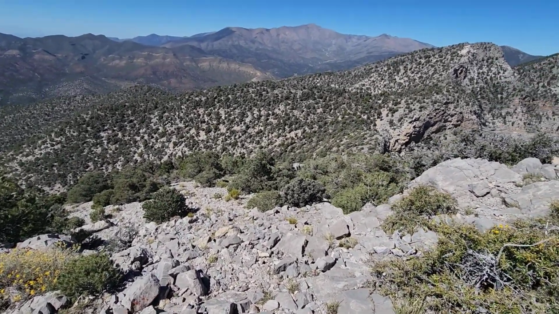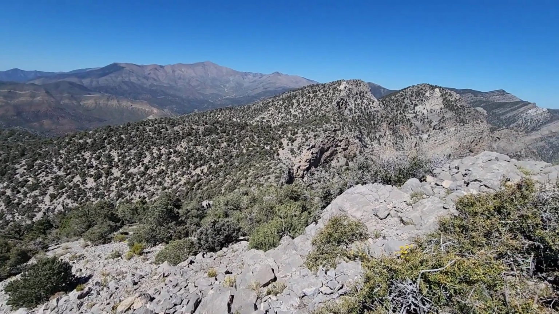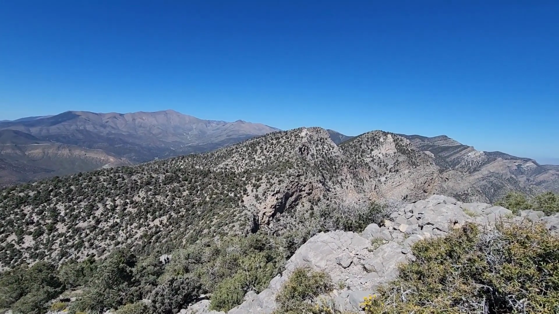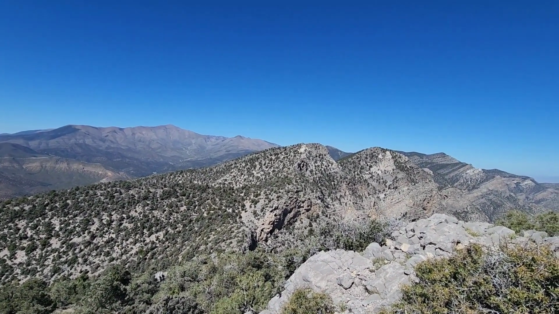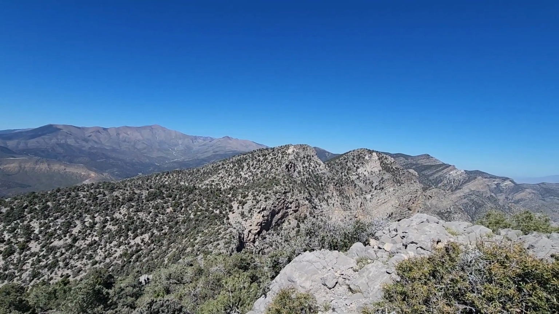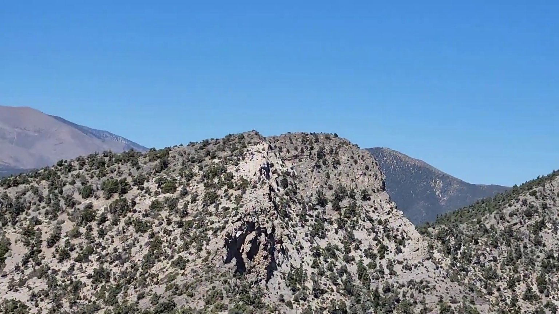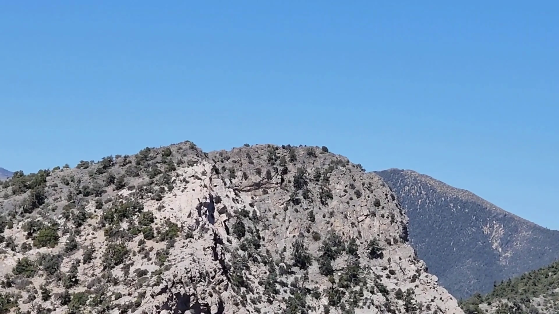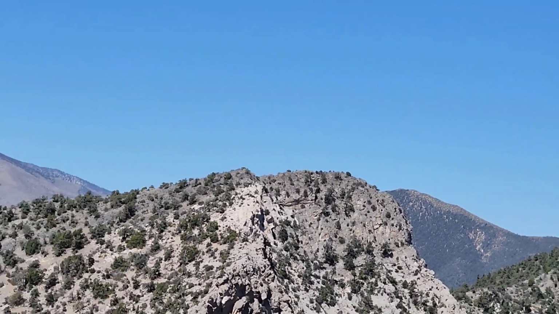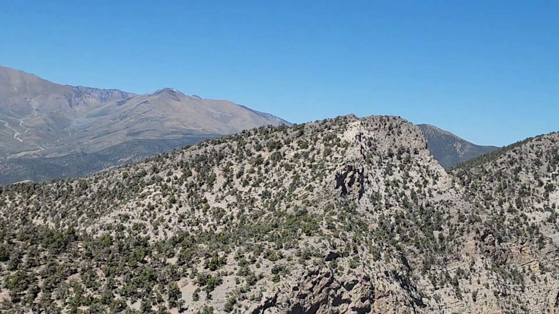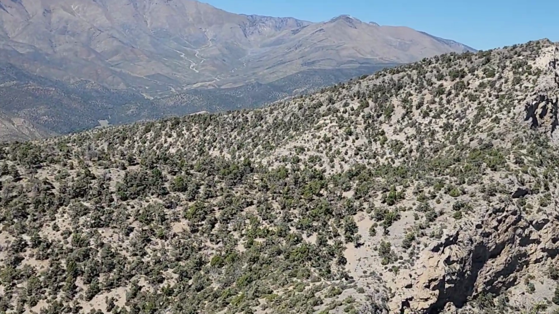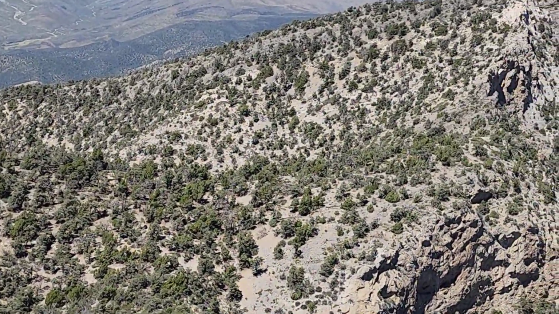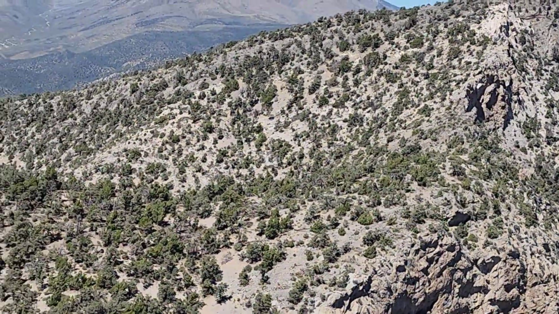There's a little saddle ahead to the next high point, and you can see two ridges. There's one ridge that begins at this high point. That's what we call the upper ridge. And there's one that begins over here, a little lower.